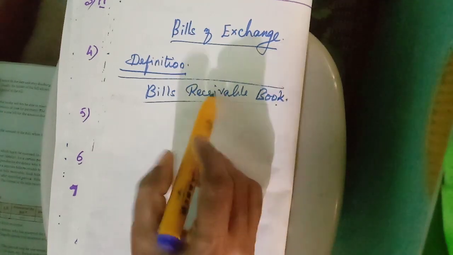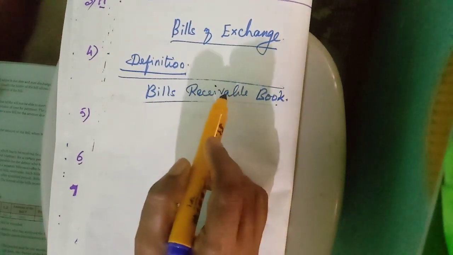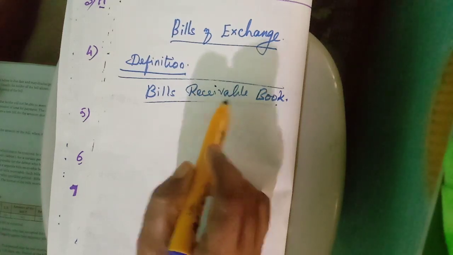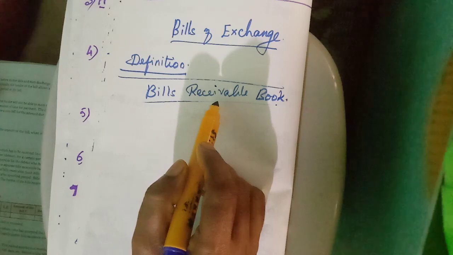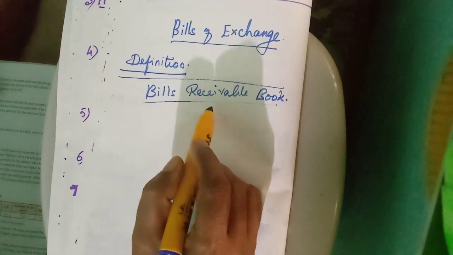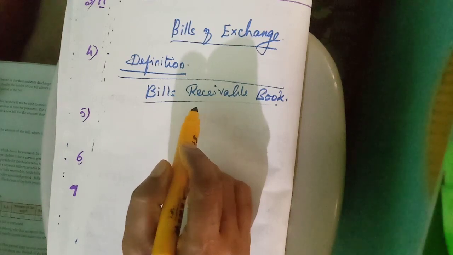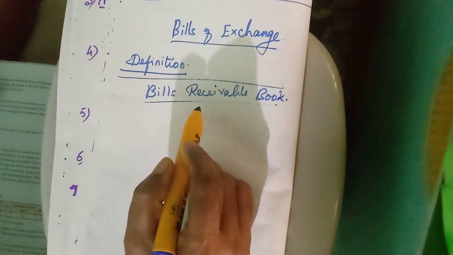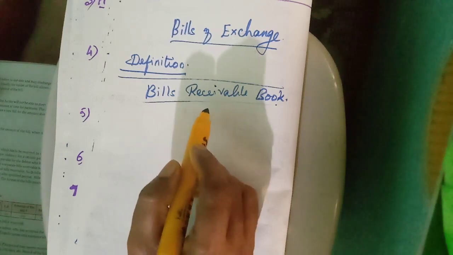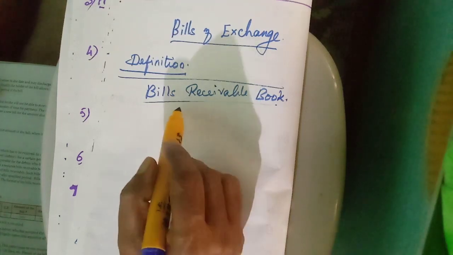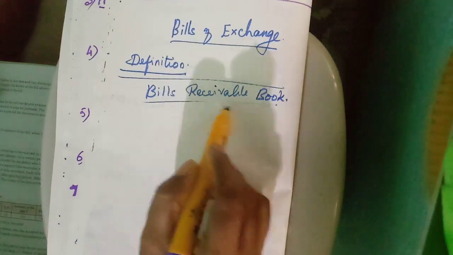Okay, the drawer, the one who writes the bill, is the drawer. One who accepts the bill, that means one who accepts to pay the bill amount, he is the drawee. So the person who sells the goods and writes the bill, for him that bill amount is receivable. That is why we say bills receivable book.